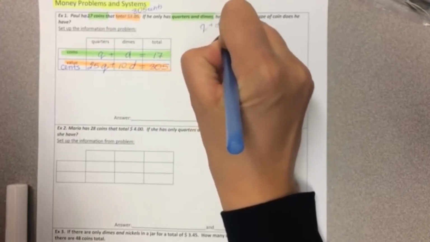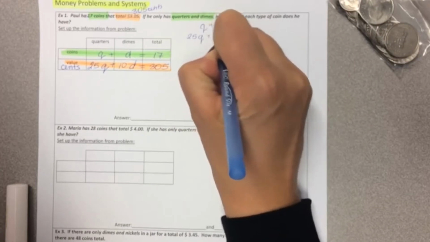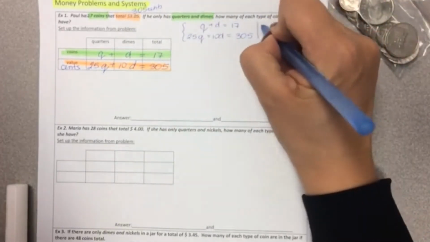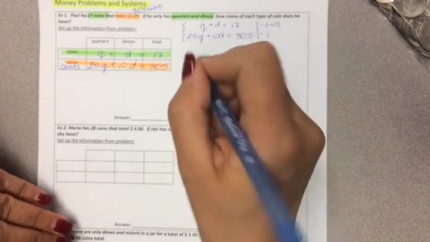So that is our system. In the system, we have quarters plus dimes is 17, the amount of coins, and the value, 25 times the number of quarters plus 10 times the number of dimes, is 305 cents. So those are the two equations in the system. And then to solve the system, we want to either multiply by negative 25 to create an opposite or by negative 10 to create an opposite. I'm going to choose to multiply the first equation by negative 10, to create an opposite for the dime.